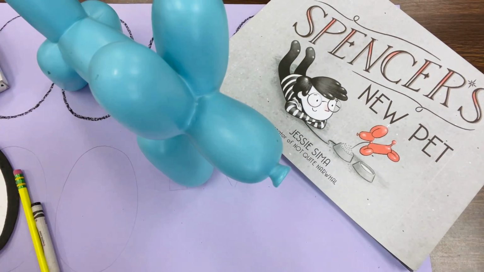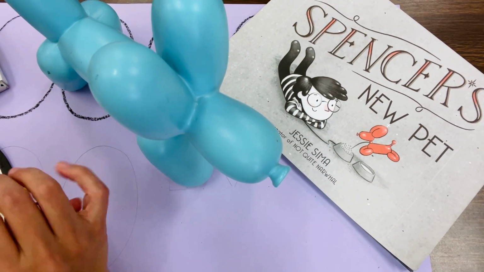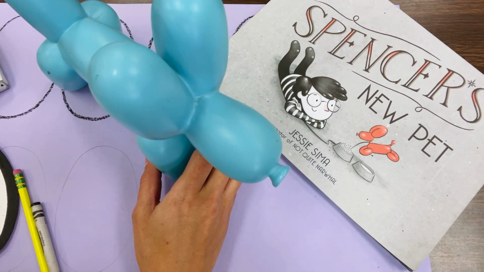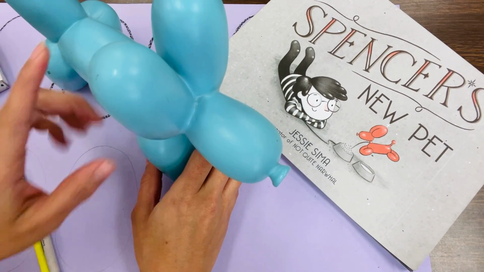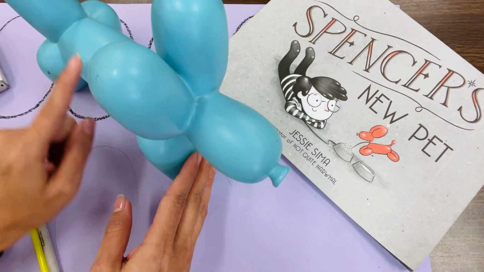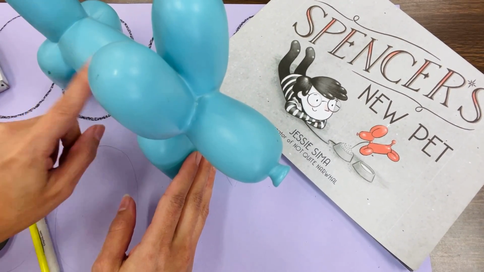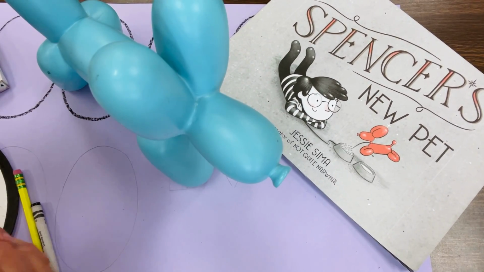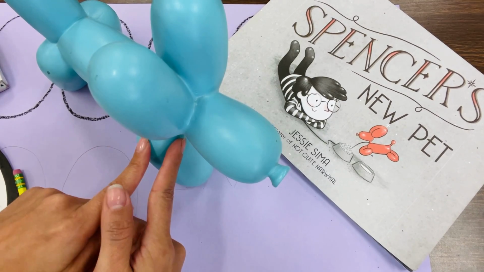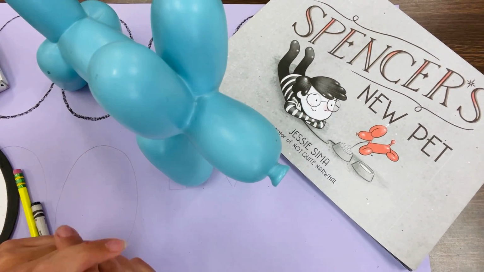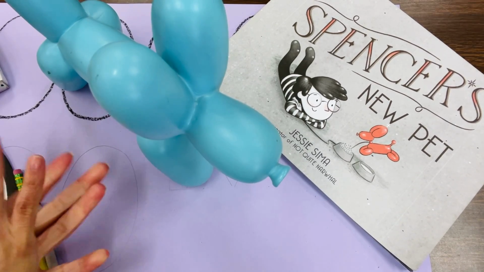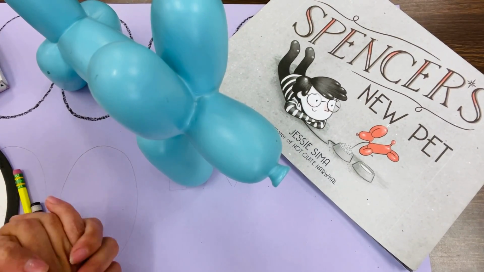Now let's talk about 2 things. Let's talk about highlights and shadows. What are highlights and what are shadows? So highlights, when you look at the balloon dog, you can see where the light, where these brighter spots are. Those are called highlights. That's where the light is hitting. And then you see the dark spaces. Those are shadows. That is where the light is not hitting. And so we are going to be creating highlights and shadows on our balloon dog today.